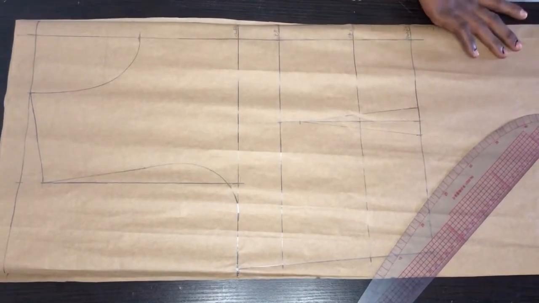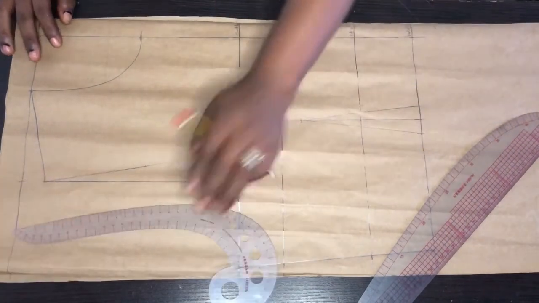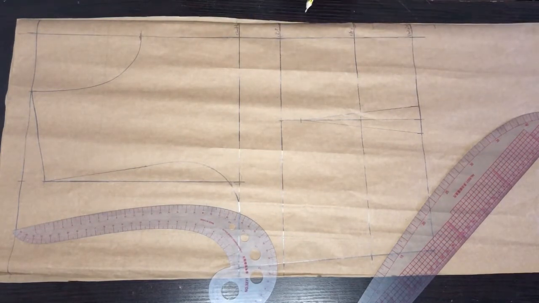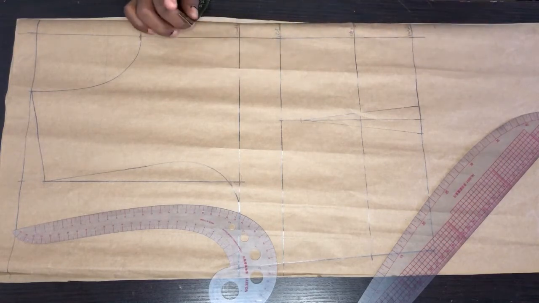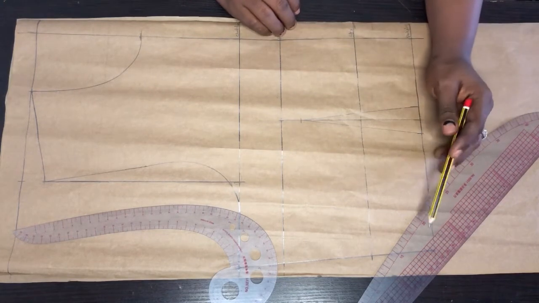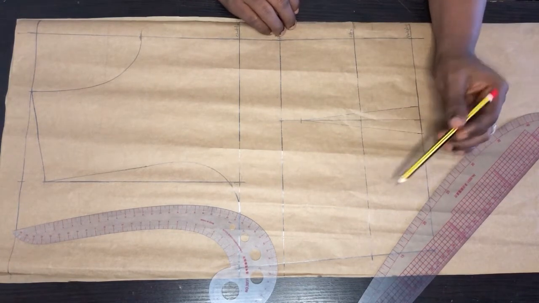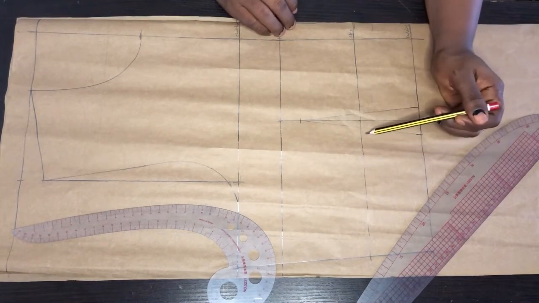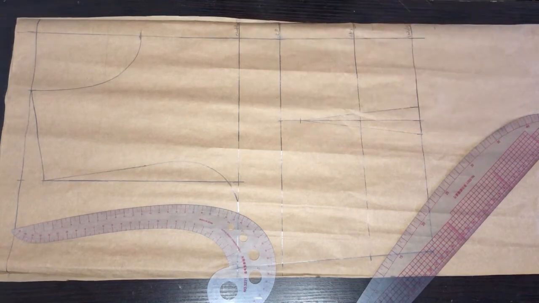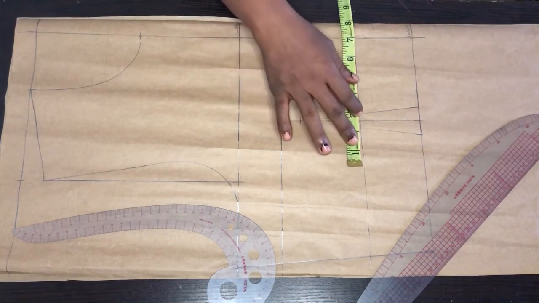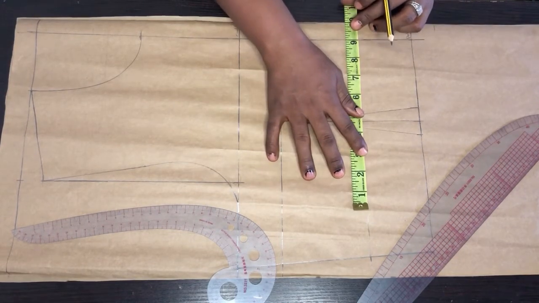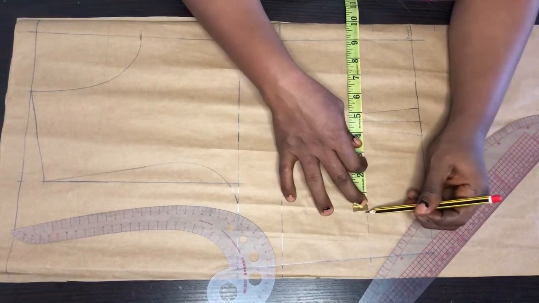Okay, so now let's continue. Sorry for that. The next thing we have to do is to tighten our underbust. To tighten your underbust, you need to measure your client's underbust or your own underbust. The underbust for this measurement is 35. So 35 divided by 4 gives us 8.79. Let's just say 9 inches. So this is my 9 inches here.